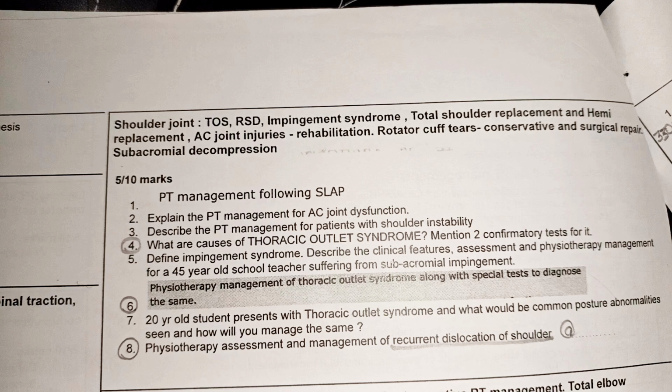Fifth one, define impingement syndrome. Describe the clinical features, assessment and PT management for subacromial impingement. Sixth one, PT management of thoracic outlet syndrome along with special tests to diagnose the same. Seventh one, again it is related to the same topic, that is thoracic outlet syndrome. And the eighth one, PT assessment and management of recurrent dislocation of shoulder.